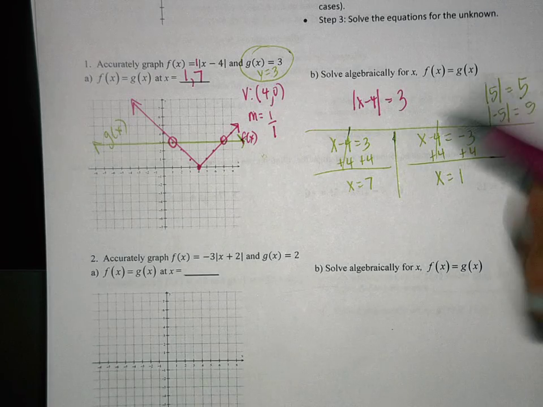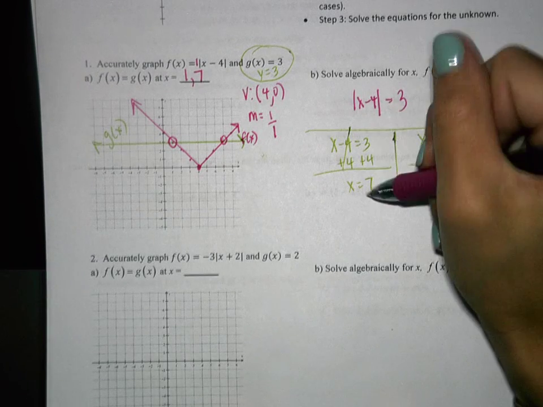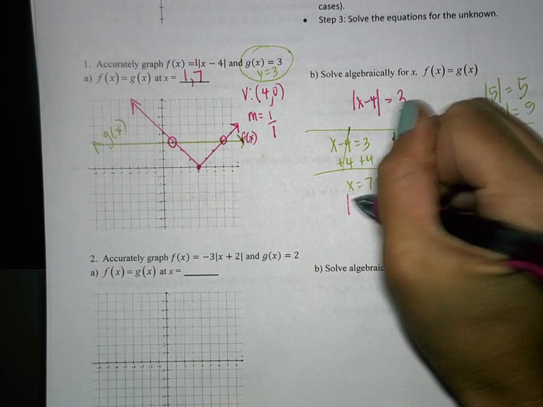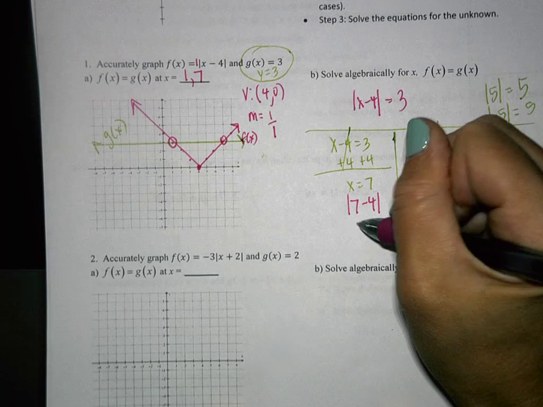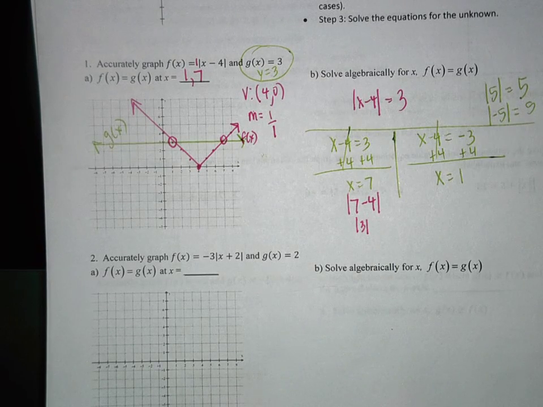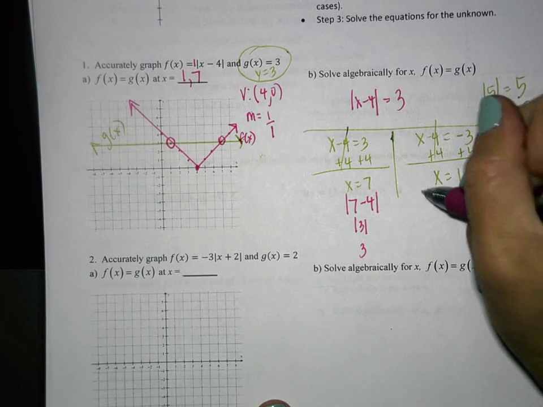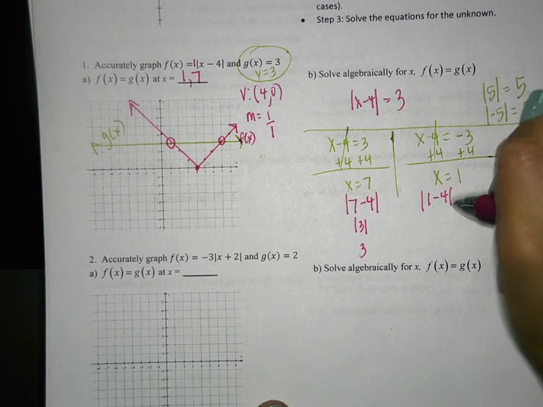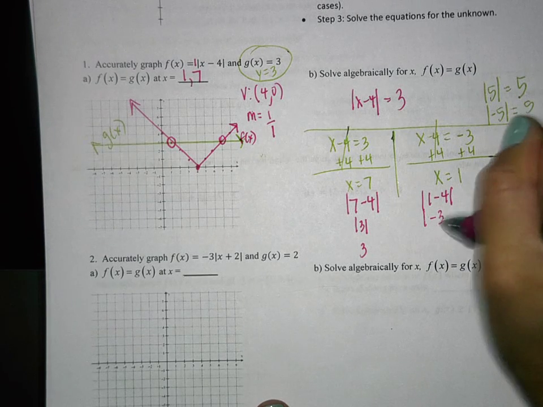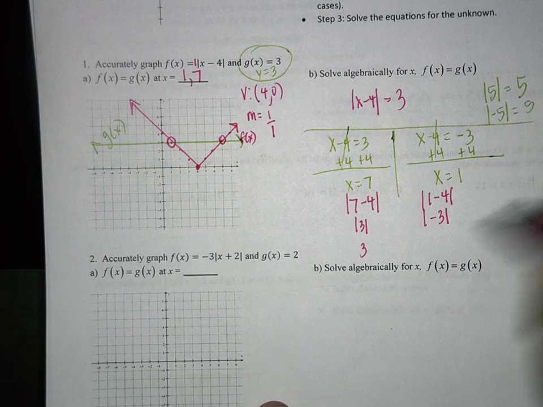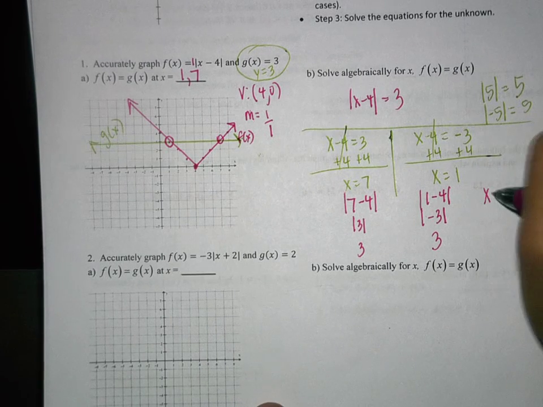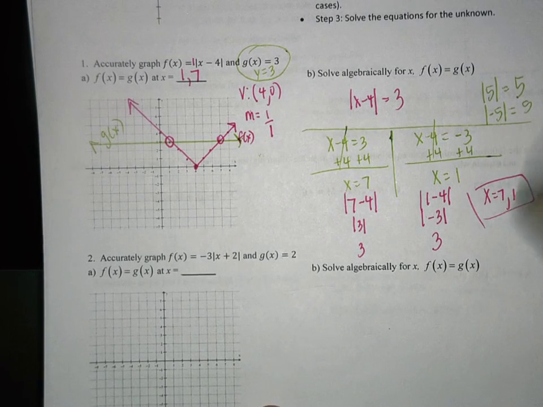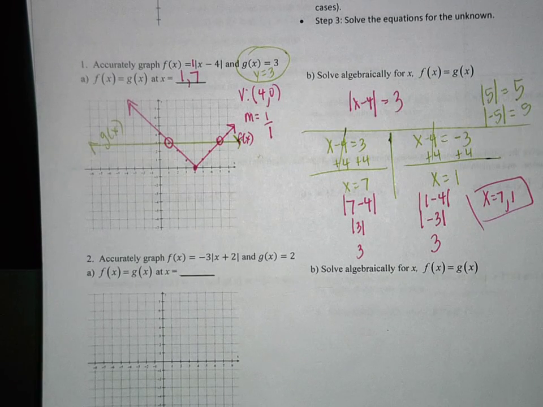Now, if you wanted to check these answers, if I were to plug 7 in here for x, the absolute value of 7 minus 4, you simplify inside first. 7 minus 4 is 3, and the absolute value of 3 is 3. If I plug in 1, the absolute value of 1 minus 4, well, 1 minus 4 is negative 3, and the absolute value of negative 3 is 3. So there are two different numbers, 7 and 1, that will get you the answer of 3 to this equation.